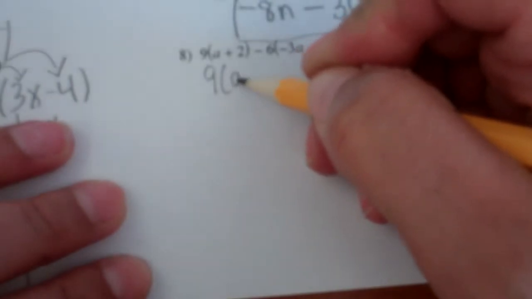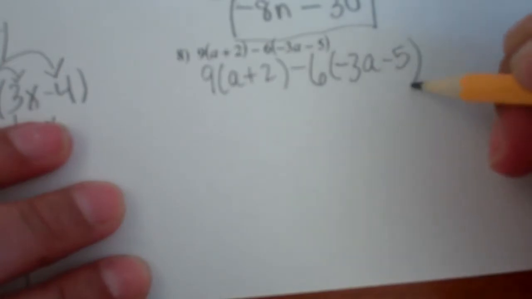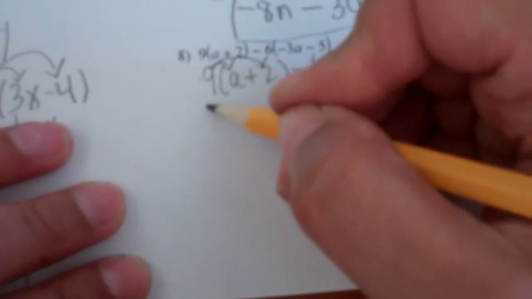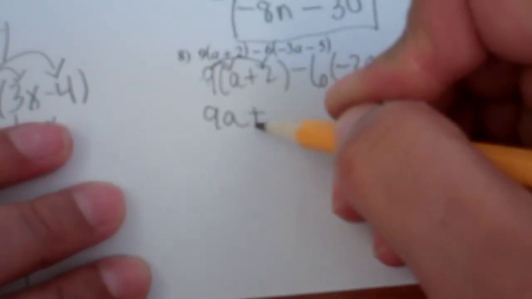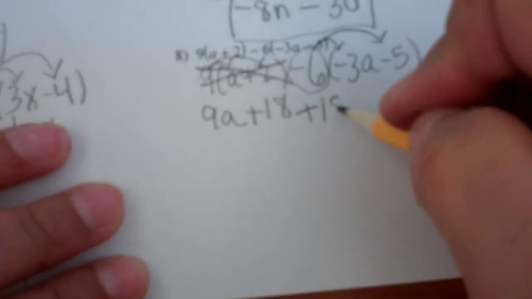We have 9a plus 2 minus 6, negative 3a minus 5. Again, let's deal with the first set of parentheses. We're going to multiply. 9 times a is 9a. 9 times positive 2 is positive 18. Cross that out. We're done with that. Circle my negative 6. We're going to distribute that now to its set of parentheses. Negative 6 times negative 3a, positive 18. Don't forget that a. Negative 6 times negative 5 is positive 30, because a negative and a negative gives you that positive, because we're multiplying.